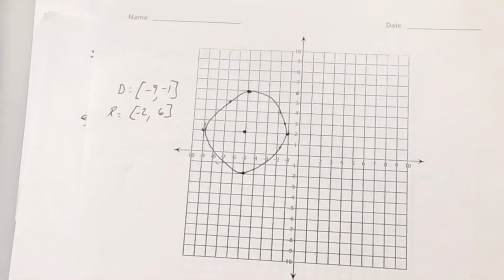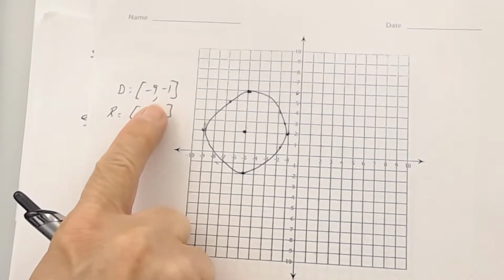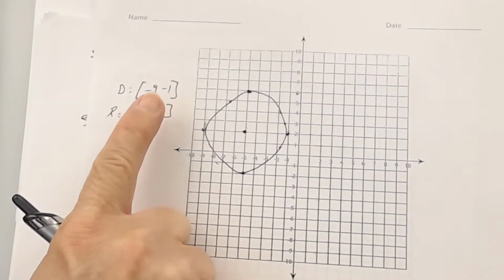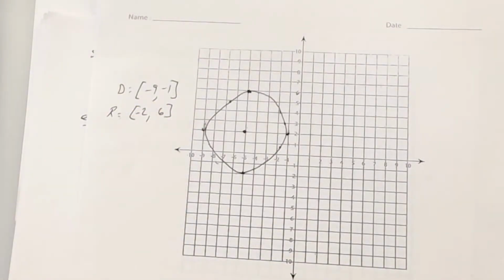Now, when we get into chapter 2, 2.1, you're going to notice that some of these are going to be parentheses instead of brackets. You're going to get parentheses if there's a hole in the graph. We're going to talk about that probably next week. So that's where the domain and range are going to have parentheses instead of brackets.